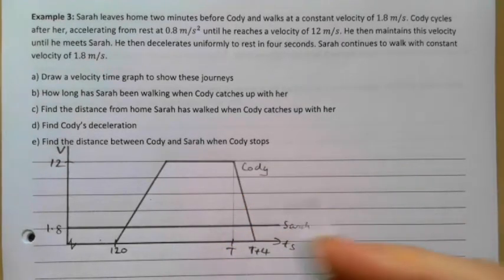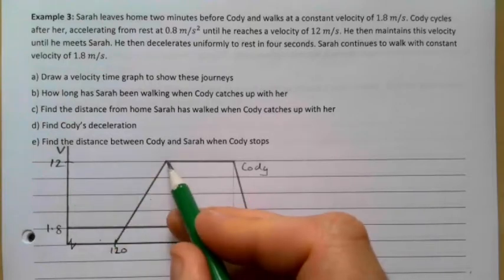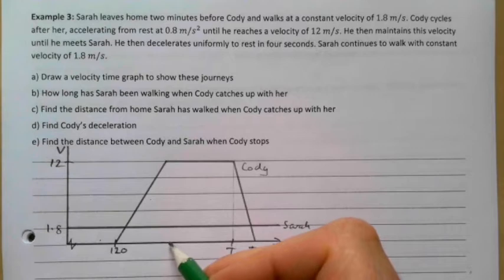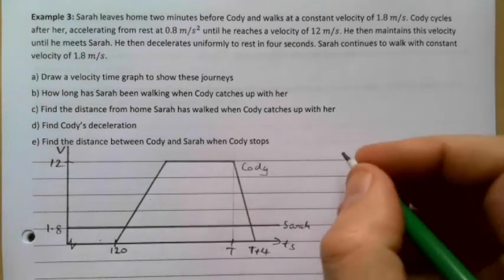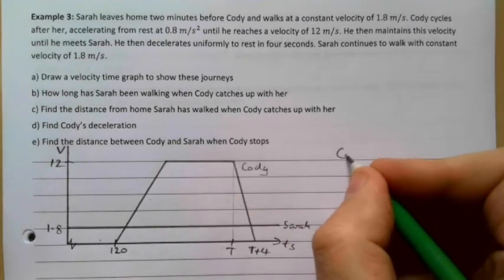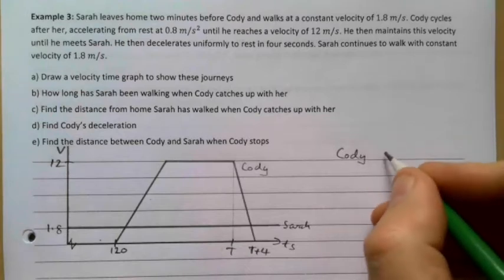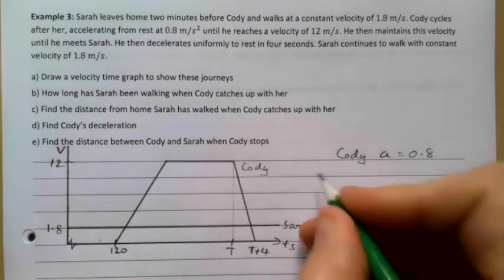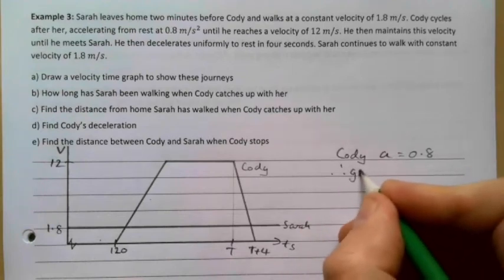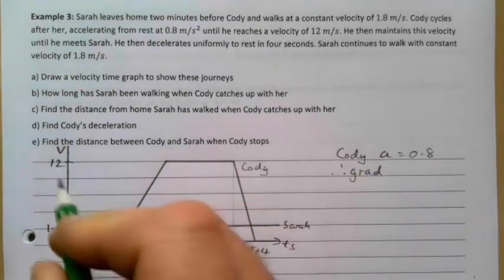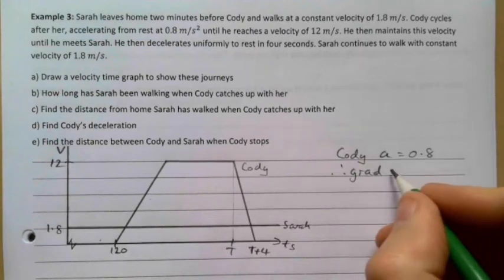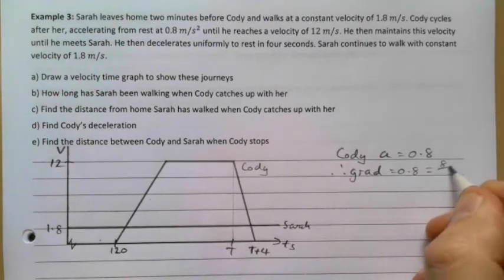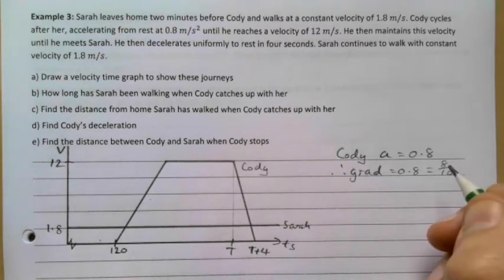So what do we know here? We know this is 12. We know the acceleration is 0.8, so that means we can find the time there. So let's do that. Cody, the acceleration is 0.8. Therefore the gradient, remember acceleration equals gradient in a velocity time graph, is 0.8, which is 8 over 10.